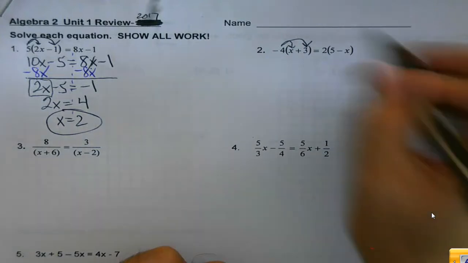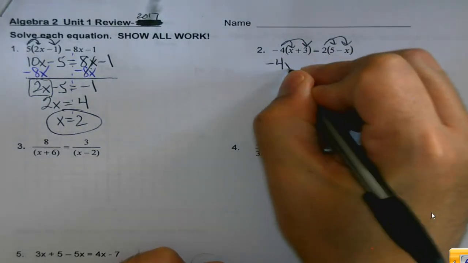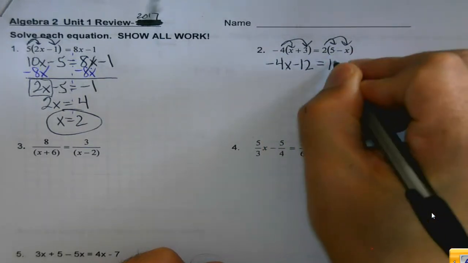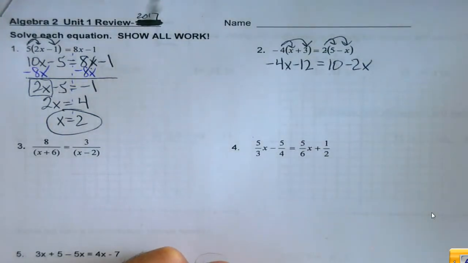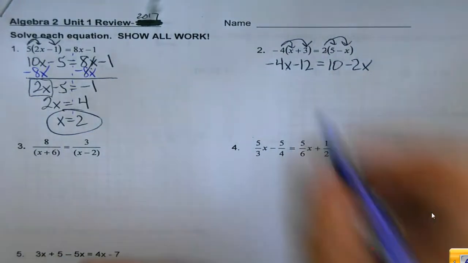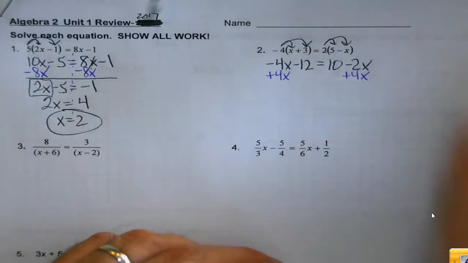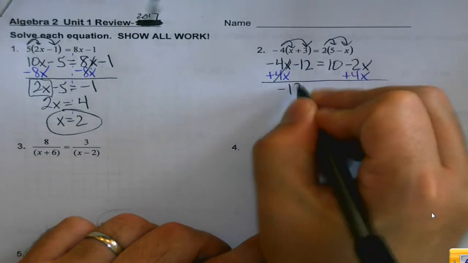So for instance, on number 2, we've got some distributing to do on both sides. Remember that it's a negative on the left. Make sure that 2 goes to both terms, even the x, on the right. Very similar again to what we saw in number 1. If you always like having the x's on the right, add the 2x over. I always like having the x's be positive because it's one less thing to think about later. So I'm going to choose to move the negative 4x.